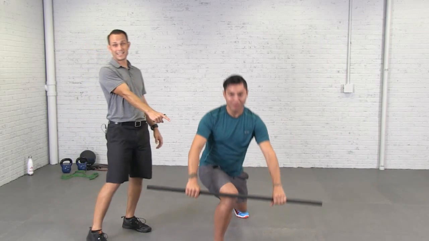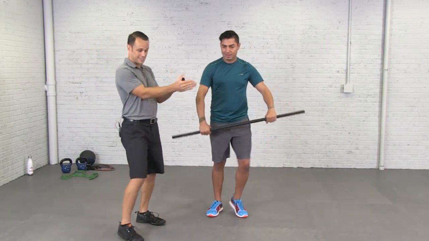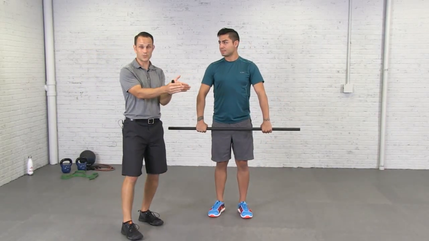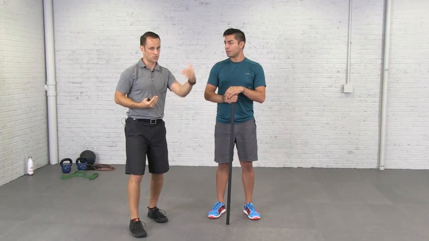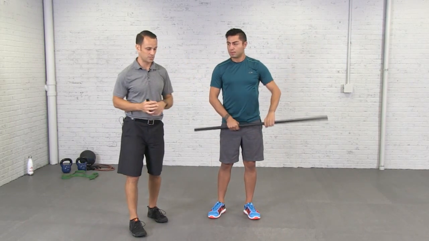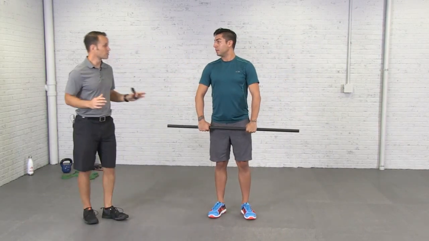Yeah, if I see that, that tells me that's his failure point, all right? So what I'm going to do as we go in later today is back off a little bit. I'm going to decrease range of motion or speed, or I'm going to give him a different cue. All right, looks good so far.